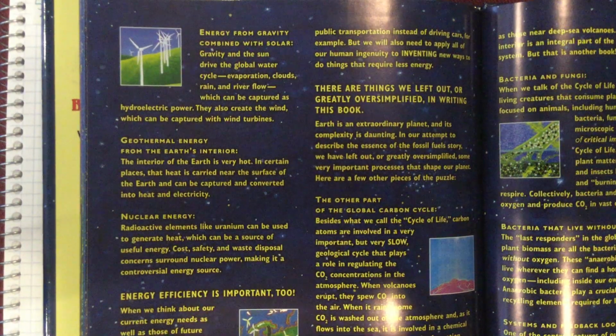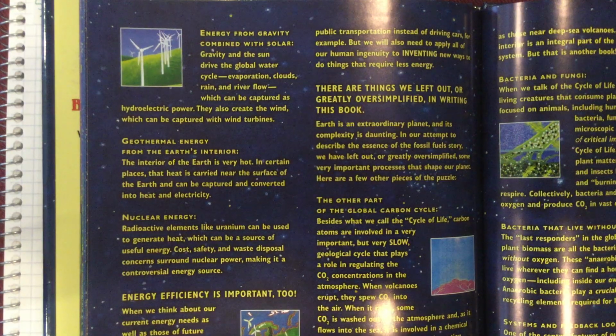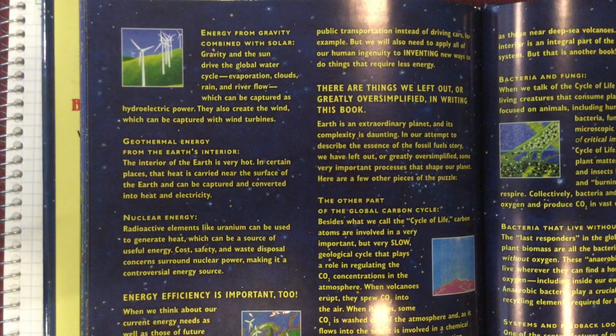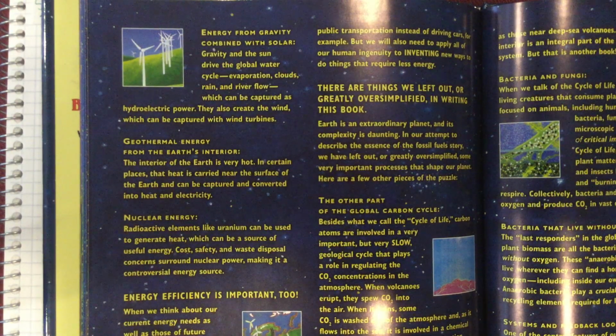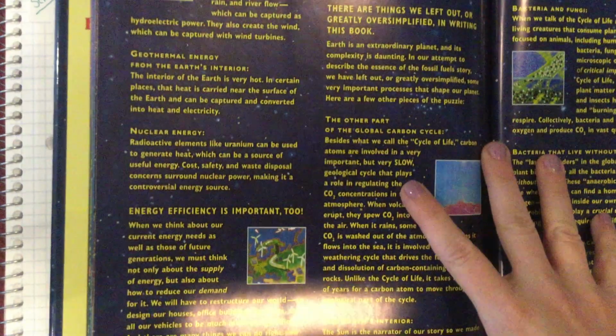Geothermal energy from the Earth's interior. The interior of the Earth is very hot. In certain places, that heat is carried near the surface of the Earth and can be captured and converted into heat and electricity. Nuclear energy.